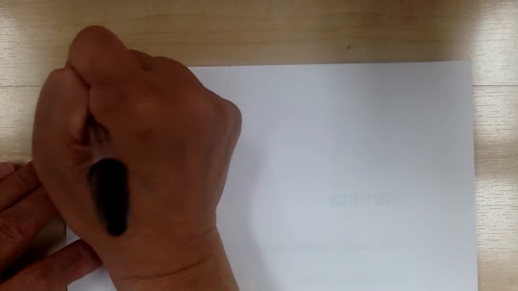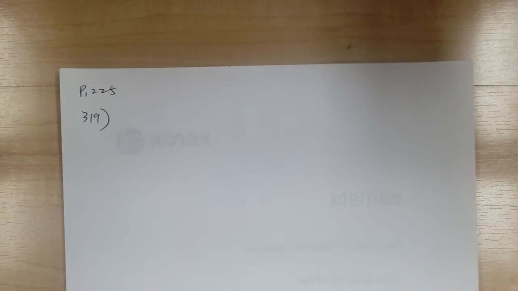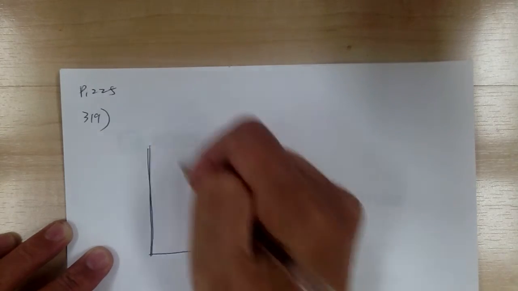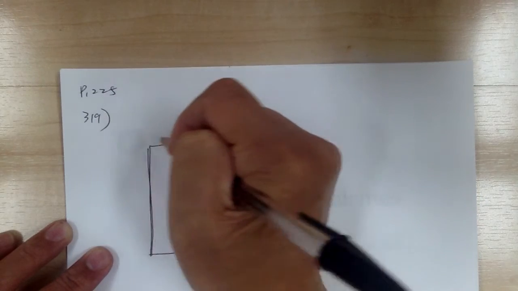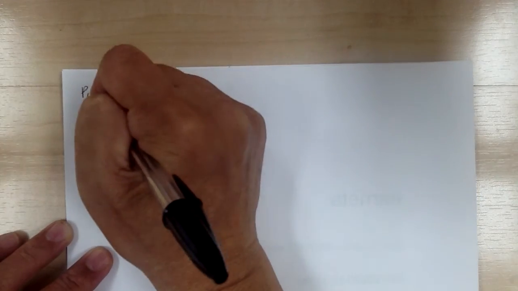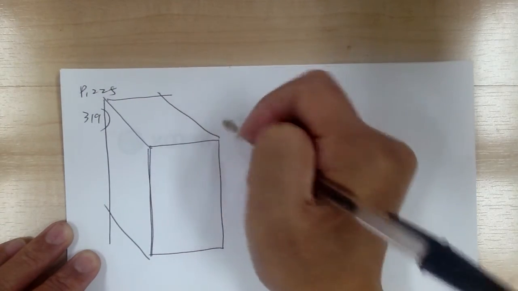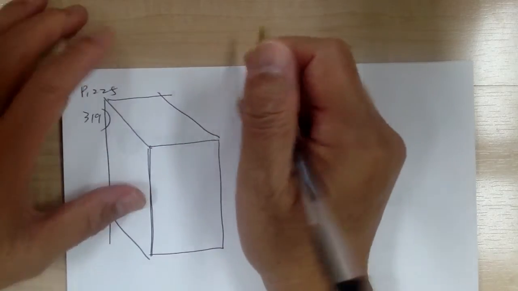Okay, let's go to 319. The picture is giving, so it's kind of nice. So let's go and draw a big, nice picture, so it's easier to label everything. Let's redraw this one.